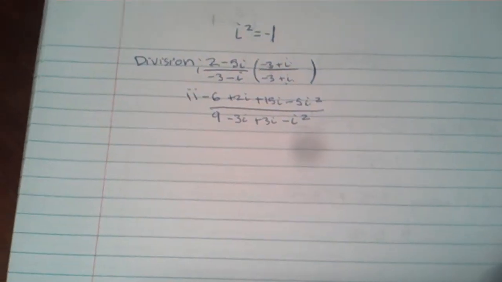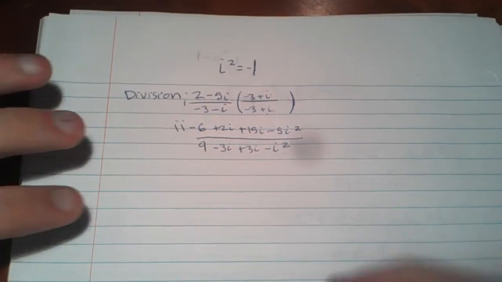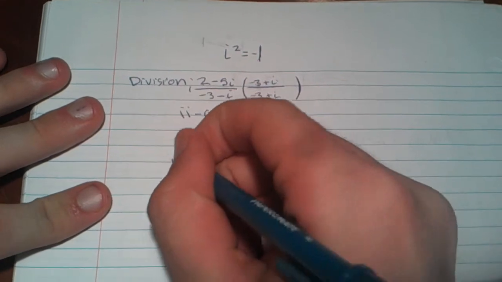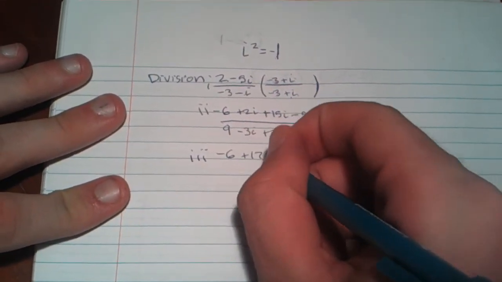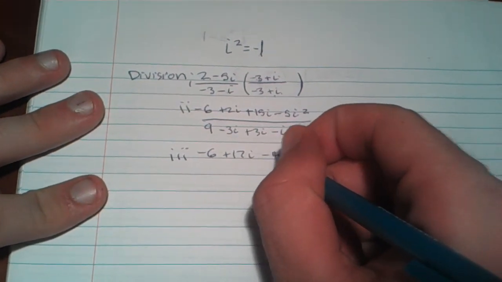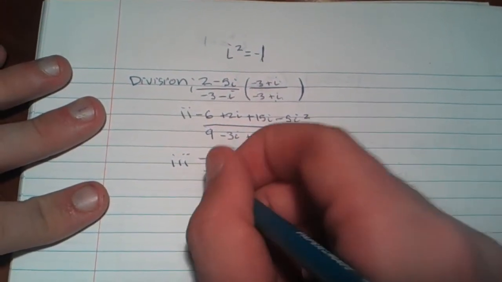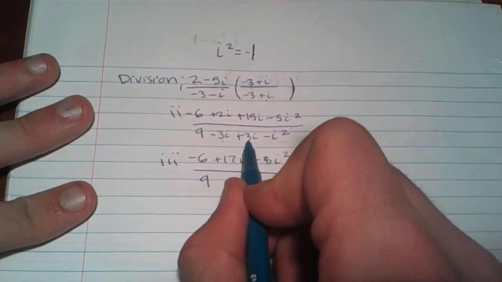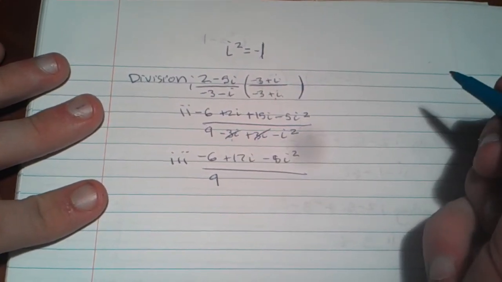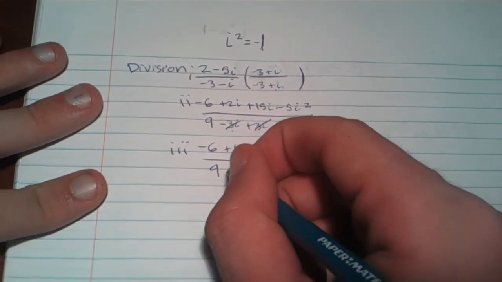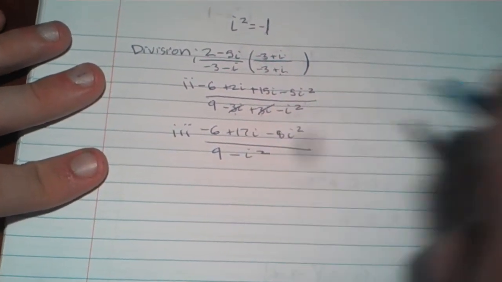Now what we do is combine like terms. So we will have negative 6 plus 17i minus 5i squared over 9. These two, if combined together, will equal 0, and then minus i squared.